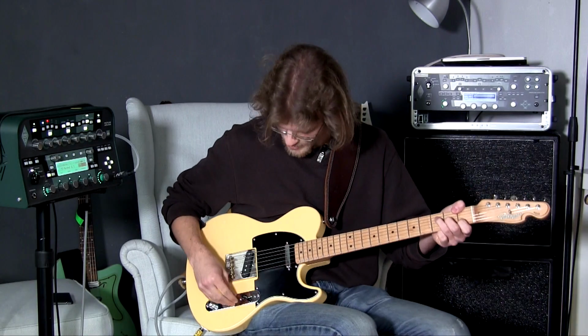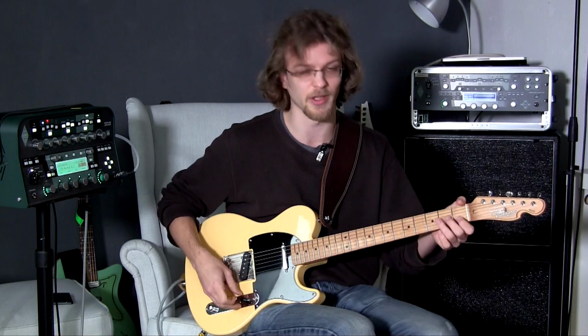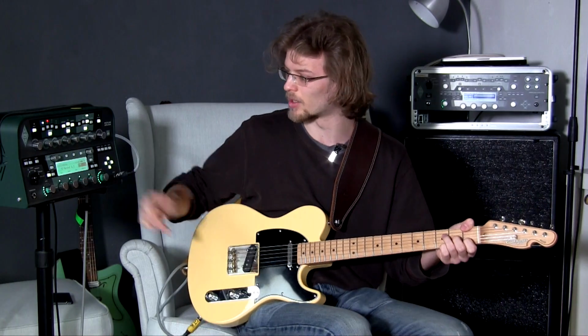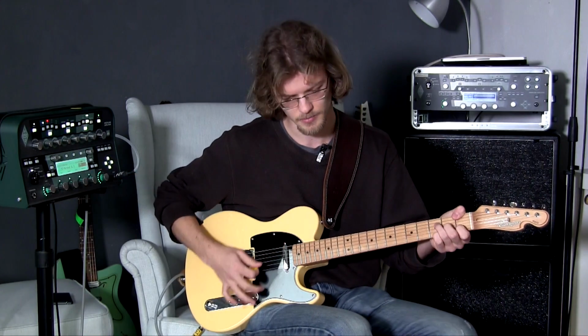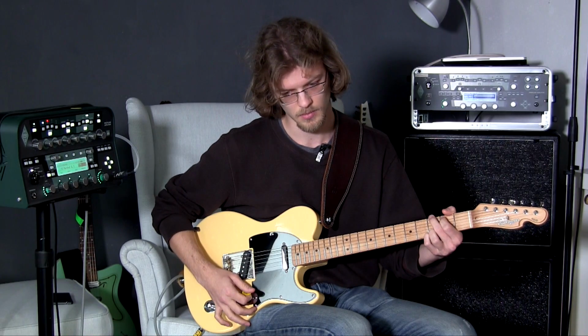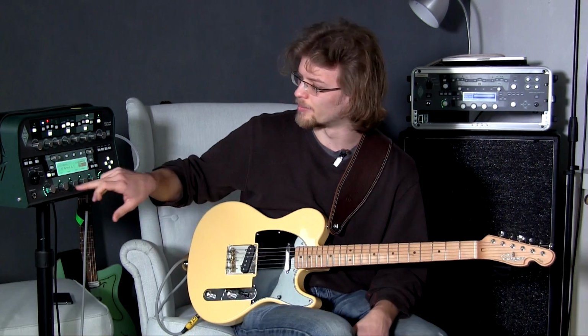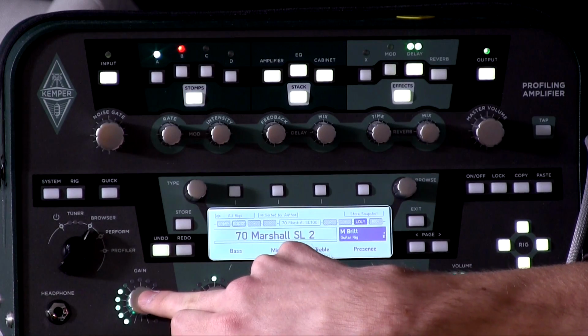So I'm fairly sure this sound was not made with a Telly, because if I play this Telly through this Marshall profile from Michael Britt, that's how it sounds stock. The gain is backed off to 10 already.